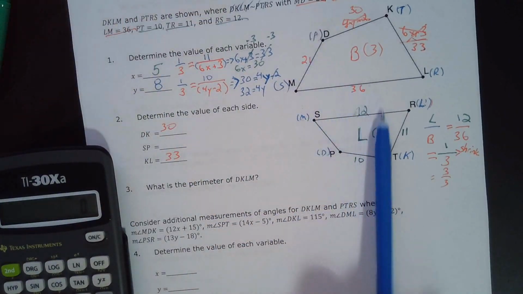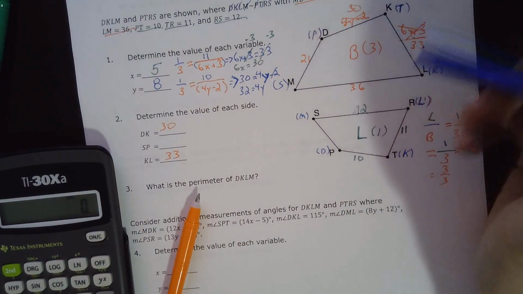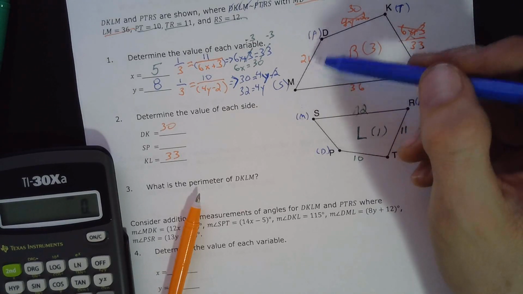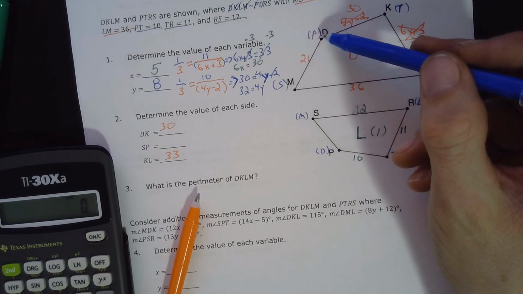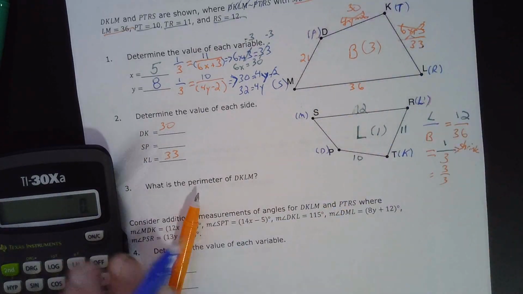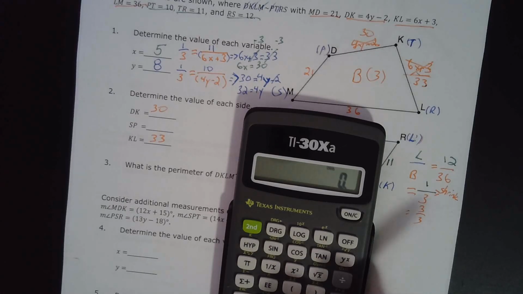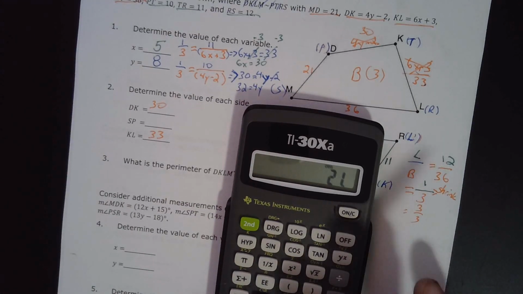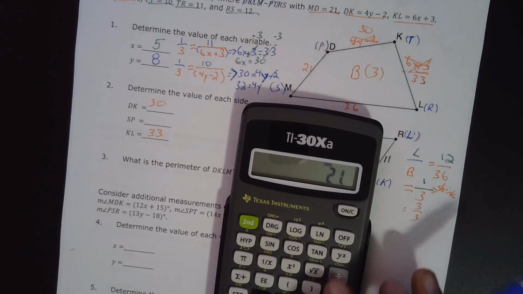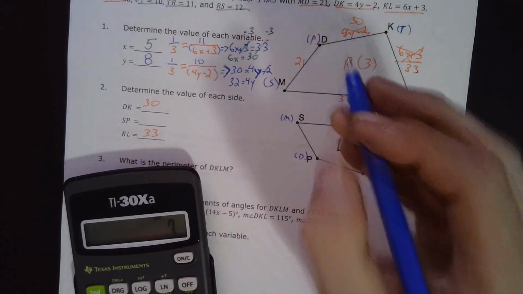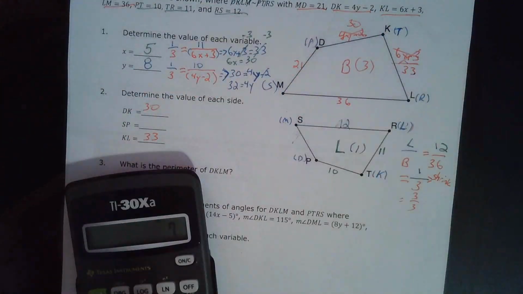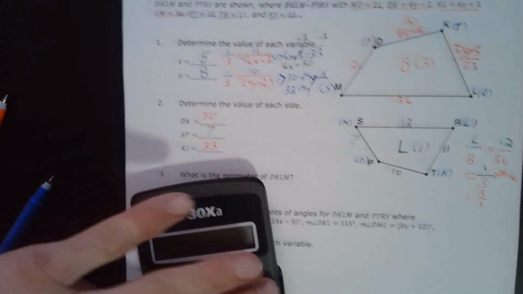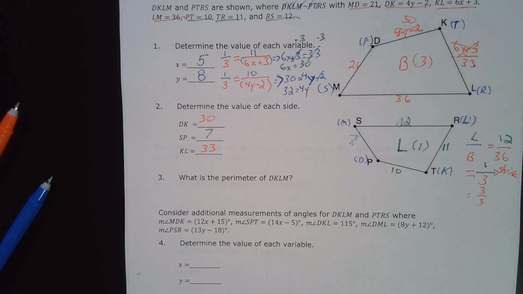Oh, what's SP? Well, SP is going to be a shrink of a 1/3 ratio from DM to SP, and it's going to be 1/3 of 21. So 21 times 1 equals 21 divided by 3 is 7. So this is going to be 7. So that's going to be a green 7. It's supposed to be green. So there we go. That's 7. All right. So there you go. Hope that makes a lot of sense.